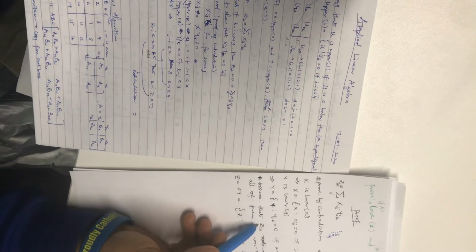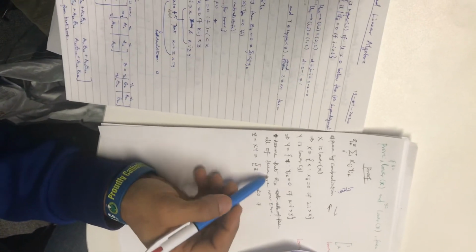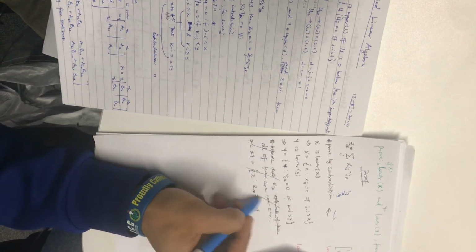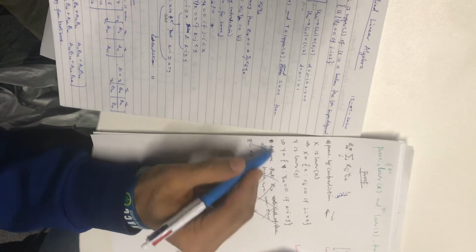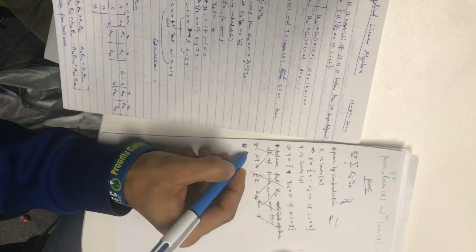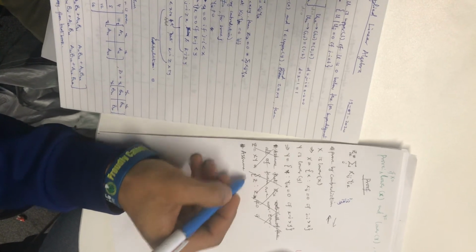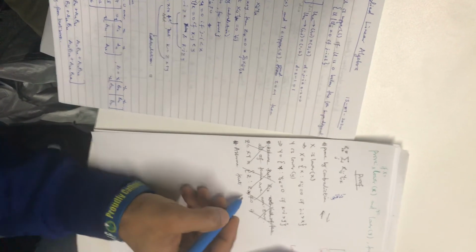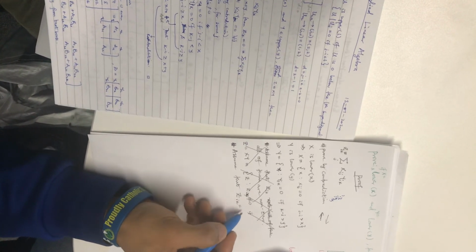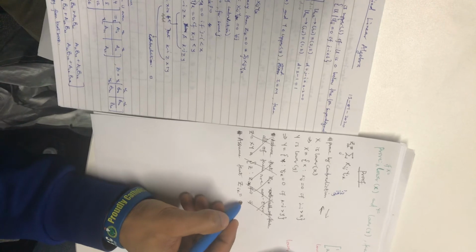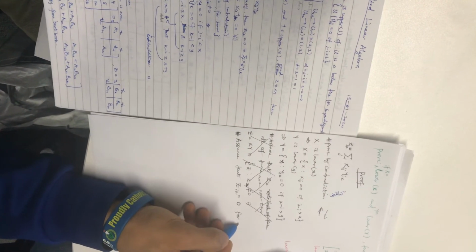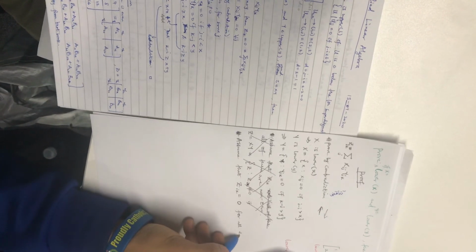So we assume that z_ik for all of them are not zero. No, this is the wrong assumption. So we should assume that z_ik is equal to 0 for all entries.